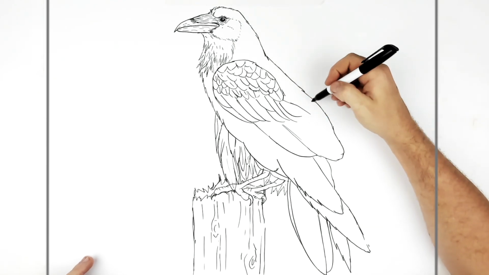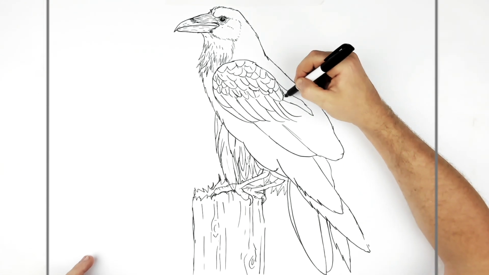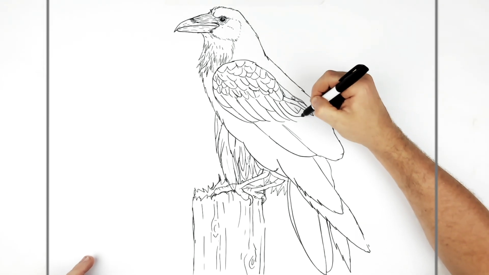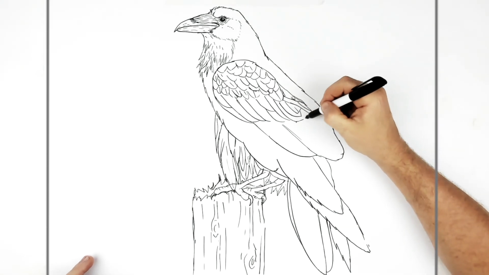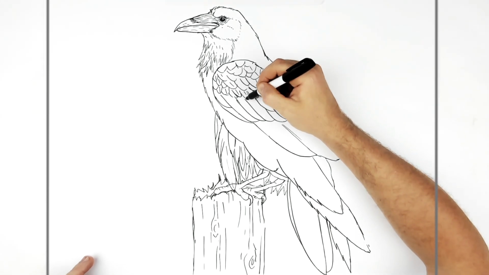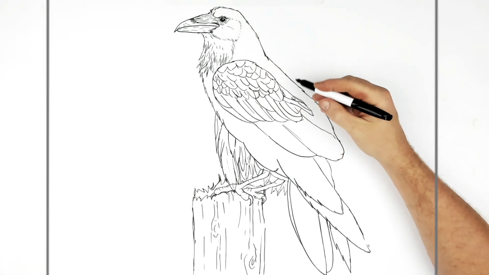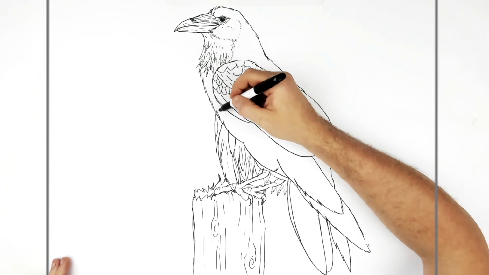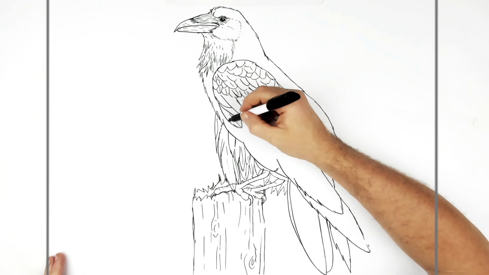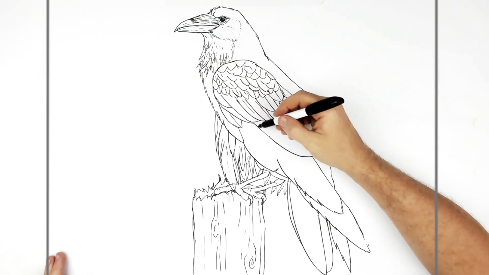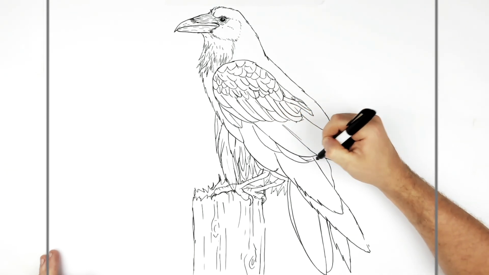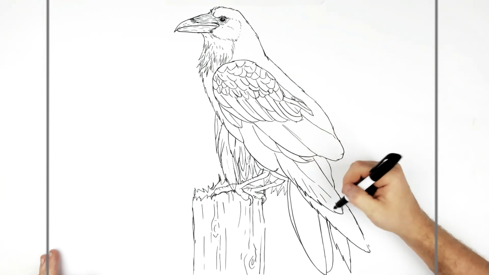It's like a bumpy off section here. Big feathers here.